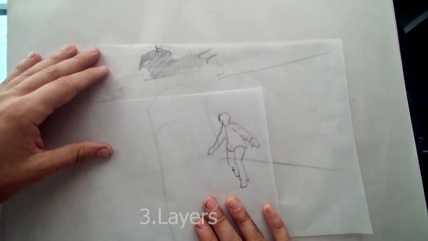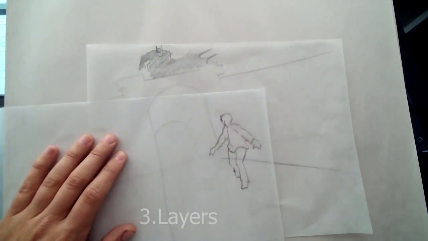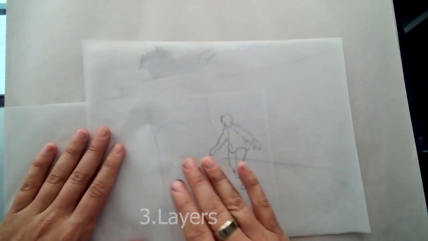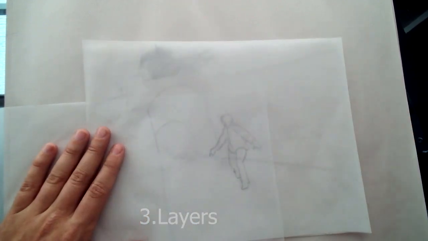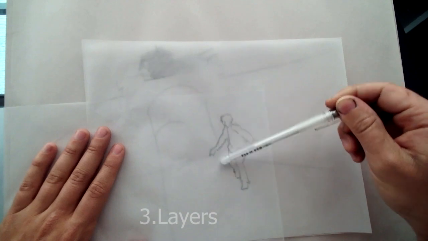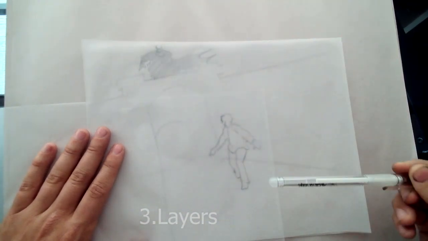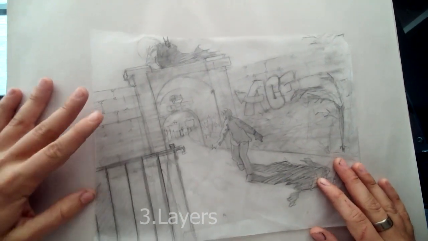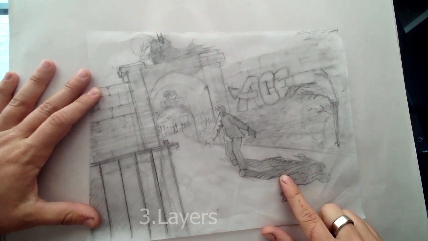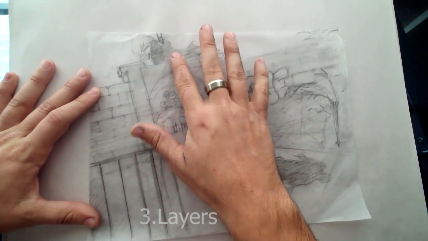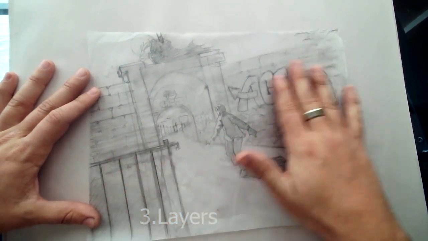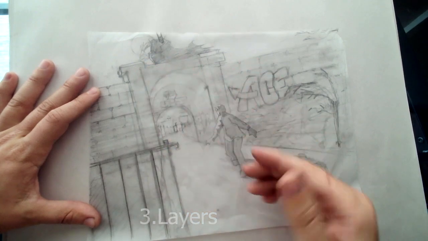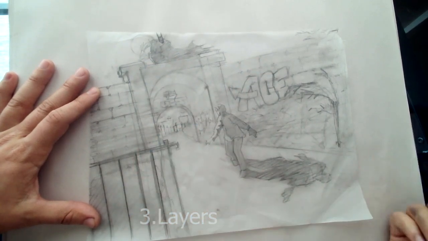And once I find the position I like, I'll come over with the final sheet that everything is drawn on and do it in. Once I have my final composition, it's going to look something like this. Guy running away, Batman up here, and then I add some elements like some graffiti to move the eye around, a city in the background.